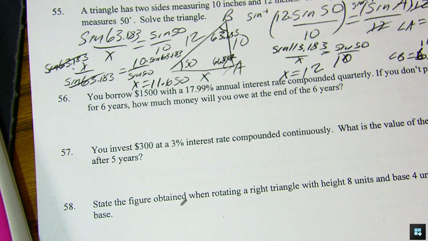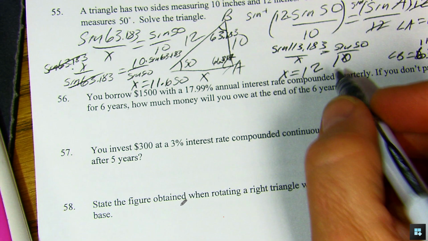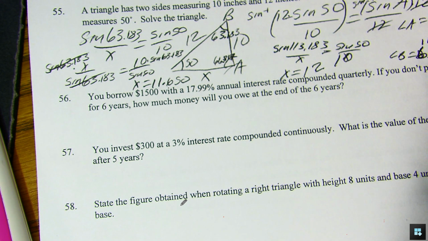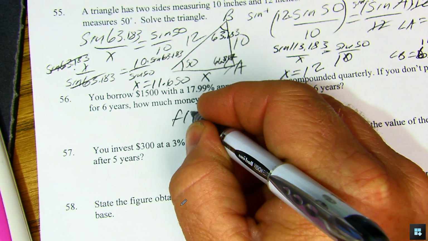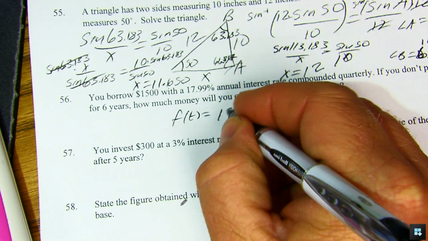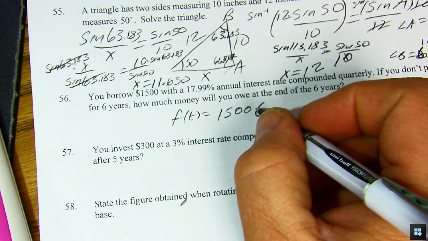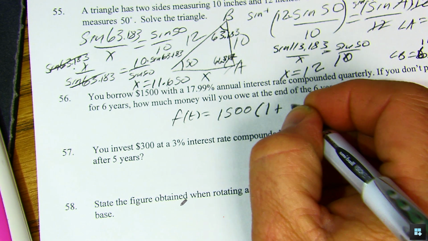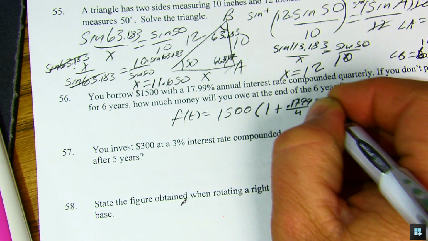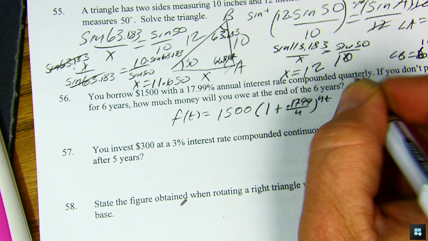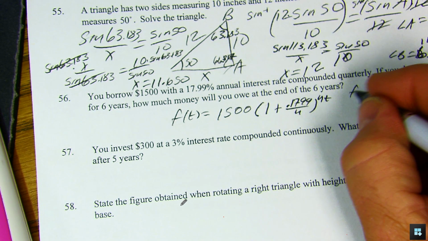Still love you. Okay, you borrow $1,500 with a 17.99 interest rate, compounded quarterly. If you don't pay anything for 6 years, how much money will you owe at the end of these 6 years? So, f of t is going to equal 1,500 times 1 plus 0.1799 over 4 to the 4t. Now they're going to say t is 6, so we want to find f of 6.